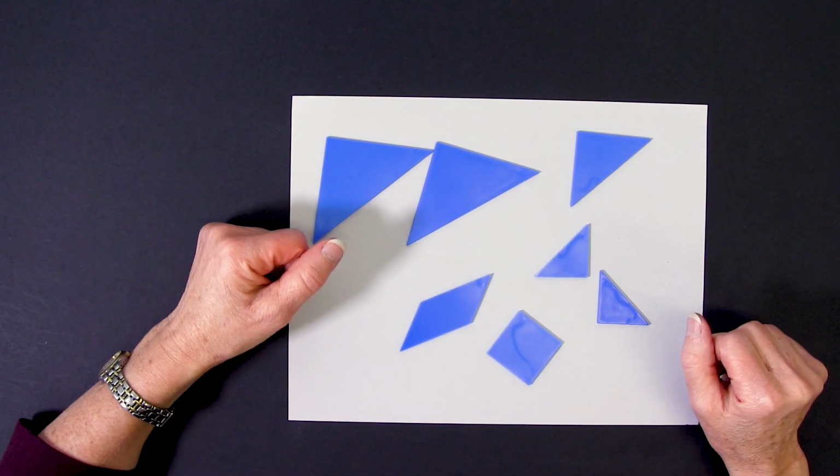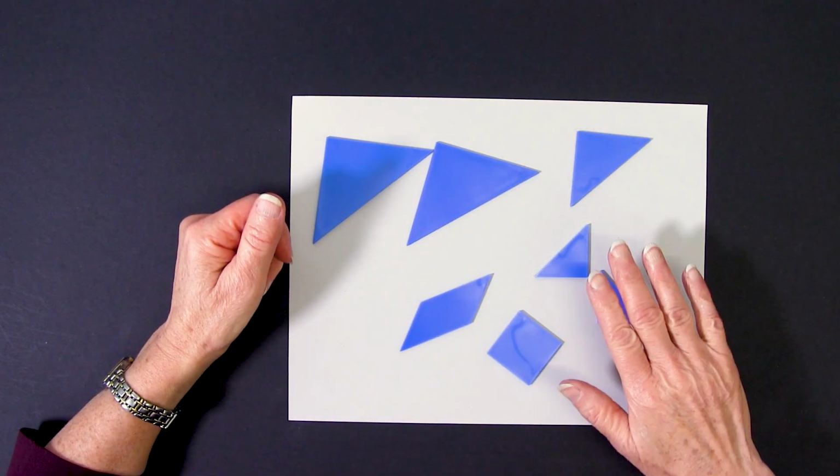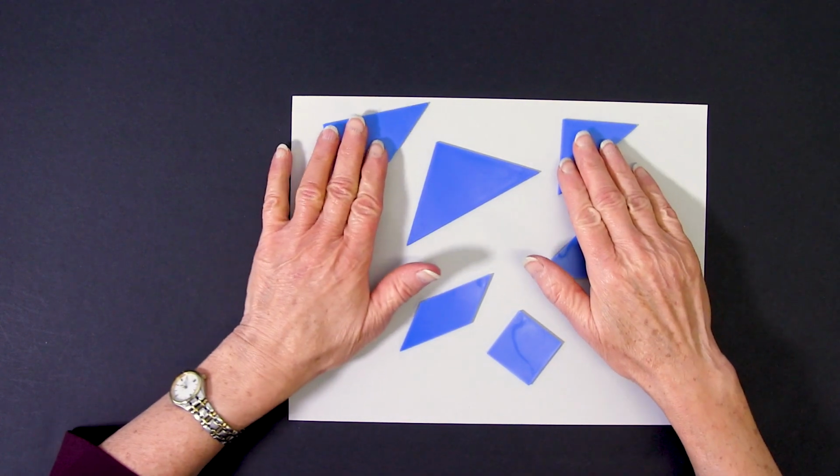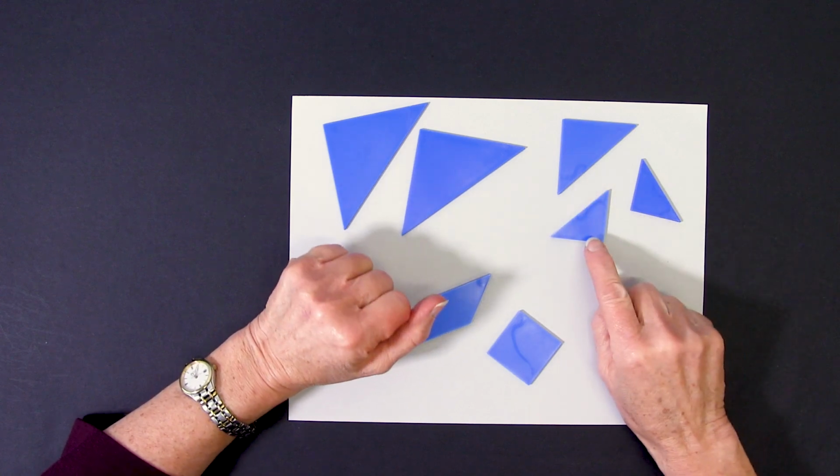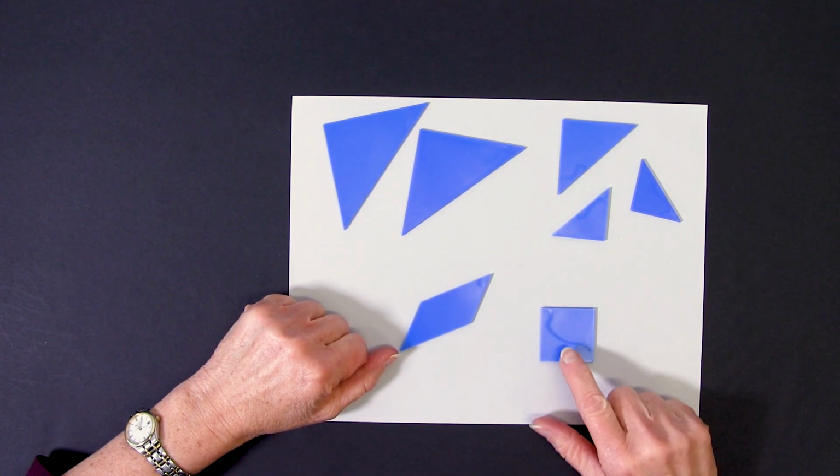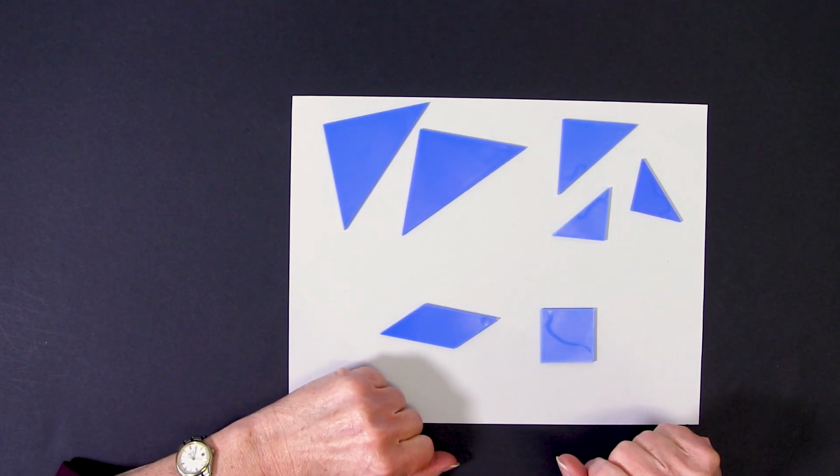These are tangram shapes. There are 7 shapes in a complete set. 5 of the shapes are right-angled triangles. We also have a square and we have a parallelogram.